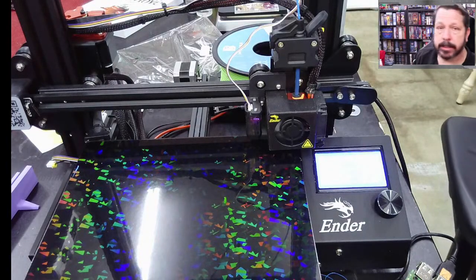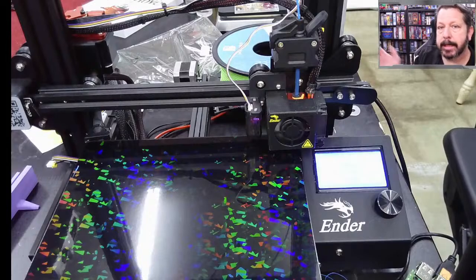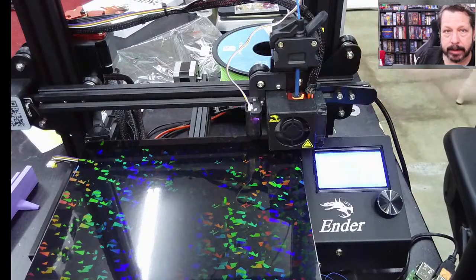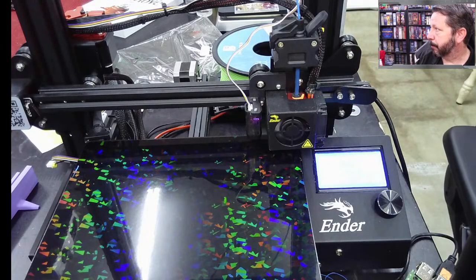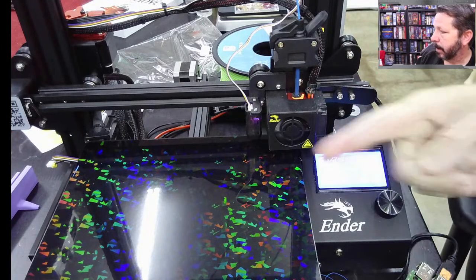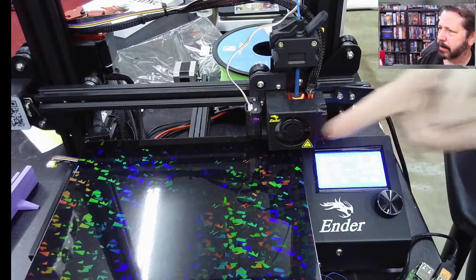But as far as that goes, there's nothing you have to change. No mods you have to make. It can print in the air. You don't have to enclose it or anything. It's just a hotter bed. It's going to print hotter.